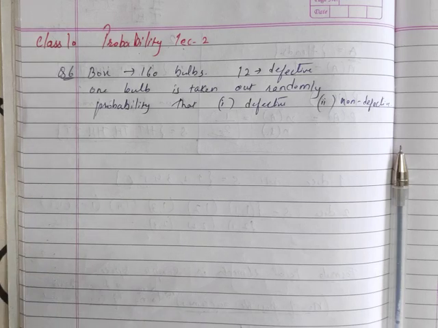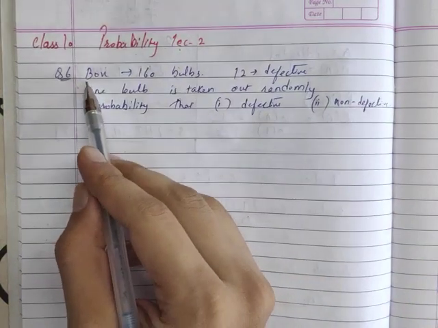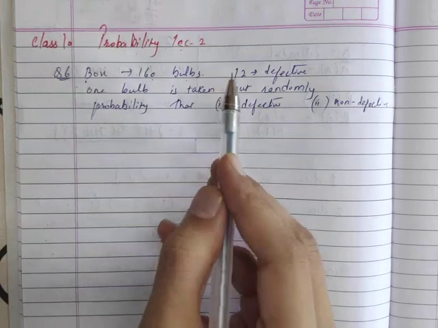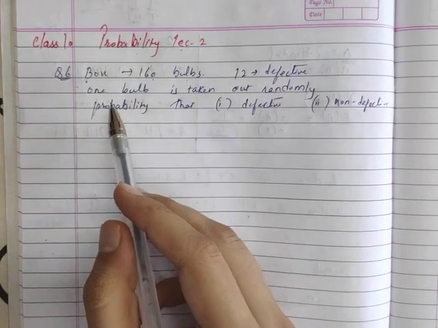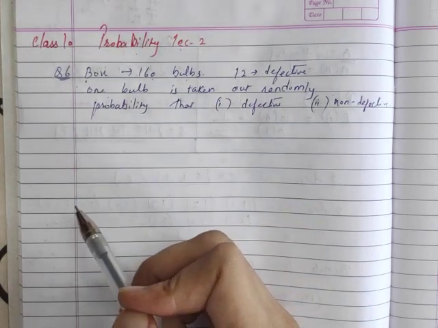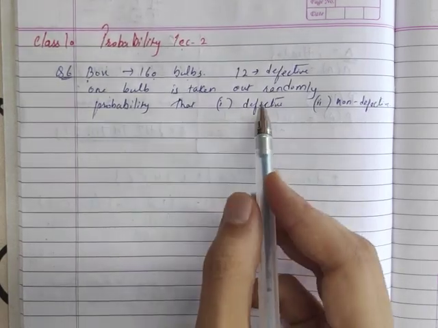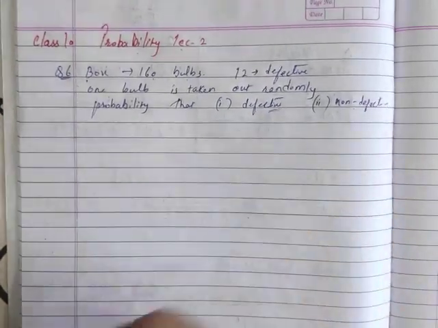Now let's come to question 6 of your textbook, which says something like this. A box has 160 bulbs, of which 12 are defective. One bulb is taken out randomly. Find the probability that the bulb is defective. Then the second one says non-defective. So let's start with the first one.